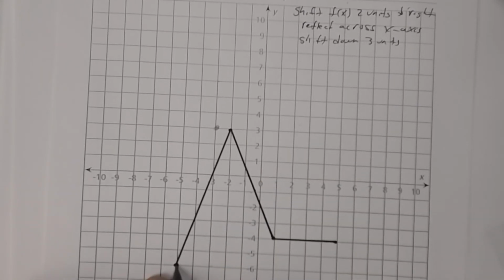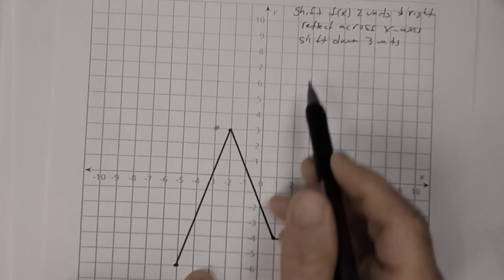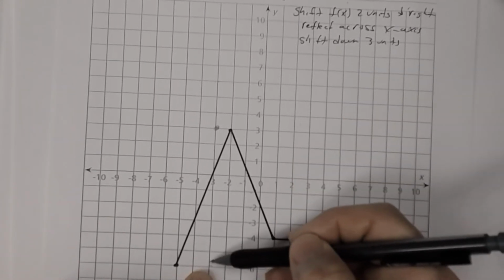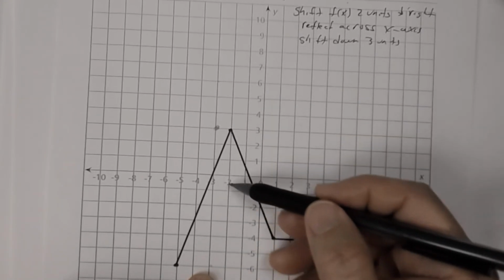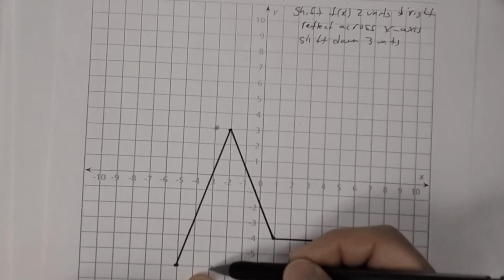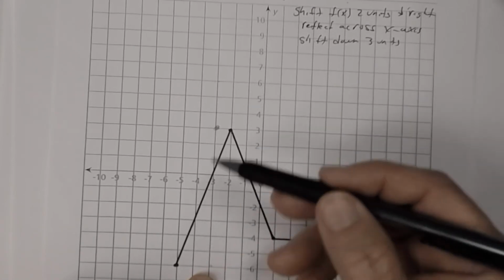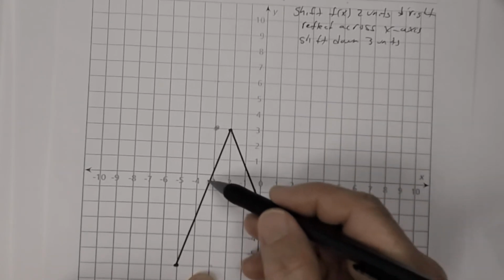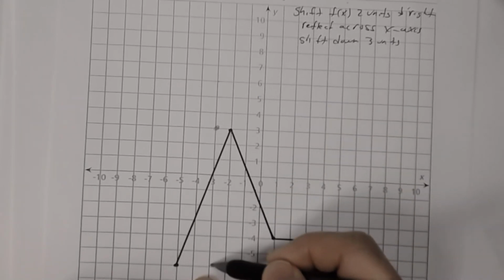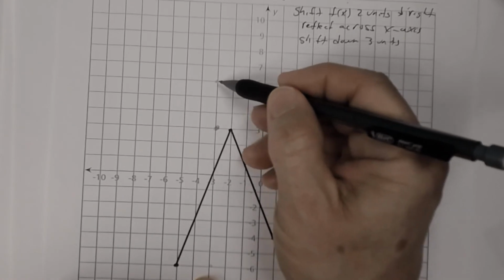So I take this point here, shift it to the right 2 units. So you'll agree that's correct. At least that's correct, right? Okay. Now, reflect across the x-axis. So you're taking this point right here, reflecting across the x-axis. So the point -3, -6. Now remember, when you reflect across the x-axis, the x-coordinate stays the same. The y-coordinates are opposites. So -3, -6 becomes -3, +6 right here.